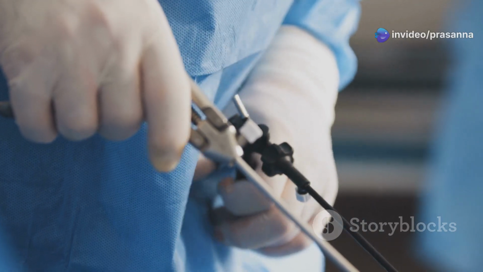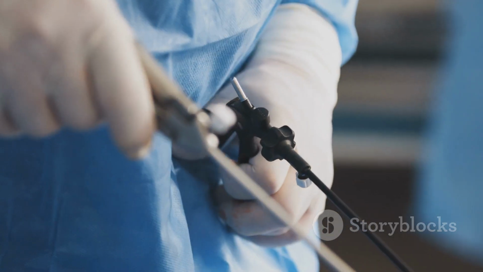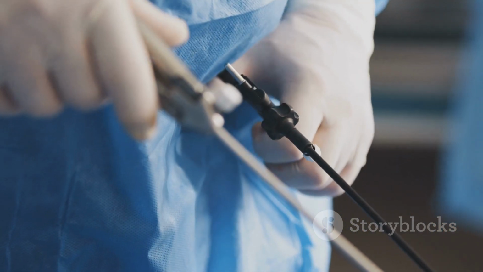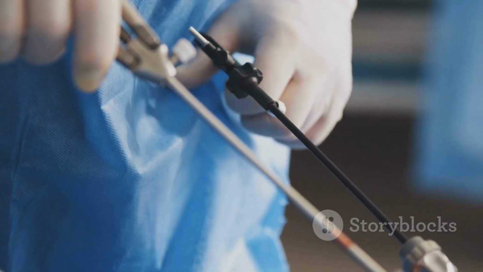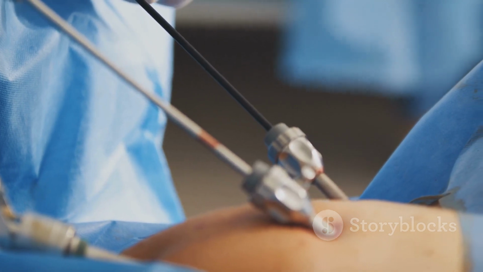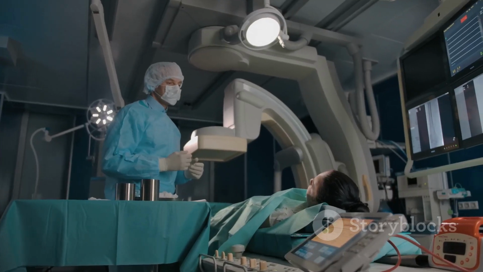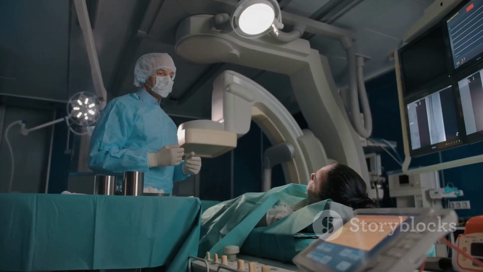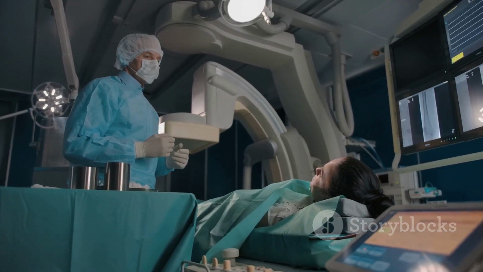As technology advances, we can expect further innovation in surgical instrumentation, leading to even more precise, minimally invasive, and effective surgical techniques. The future of surgery is bright, and surgical instruments will continue to play an indispensable role in shaping that future.